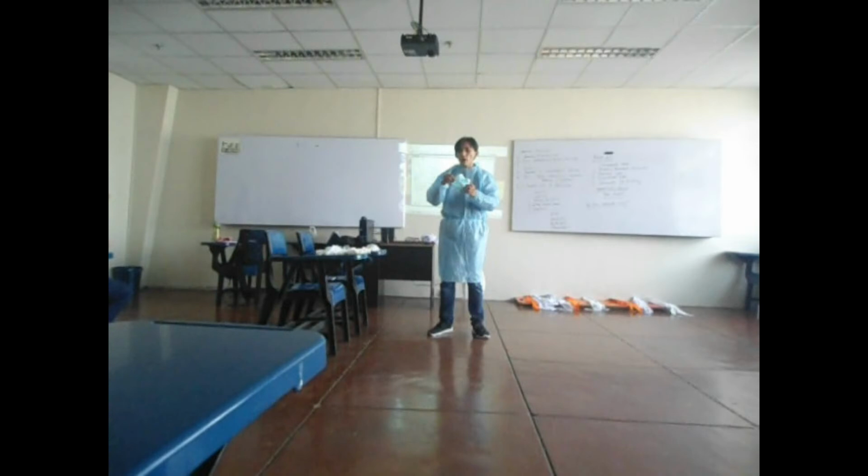So technically, one of the first things that you have to do when you're going to wear your procedural mask is make sure that you fit it to your face. Okay, there's a metal part that you can dent. Make sure that it fits properly. Then hook it on both of your ears.